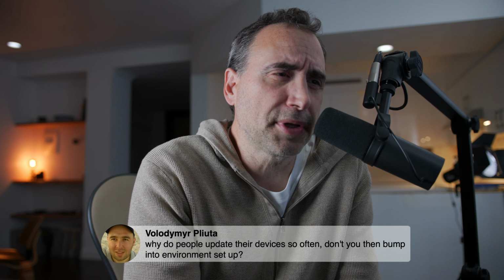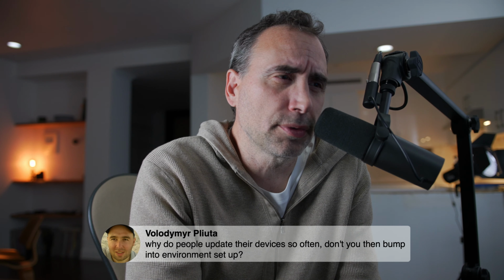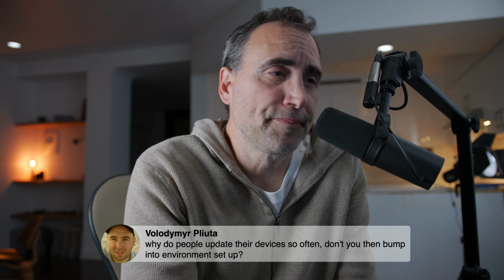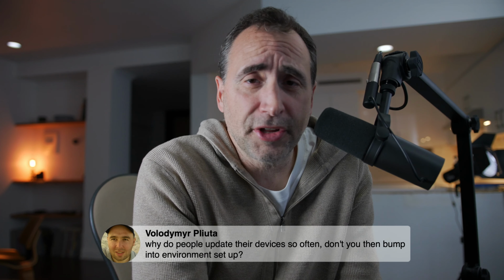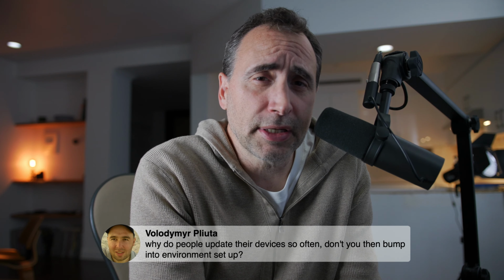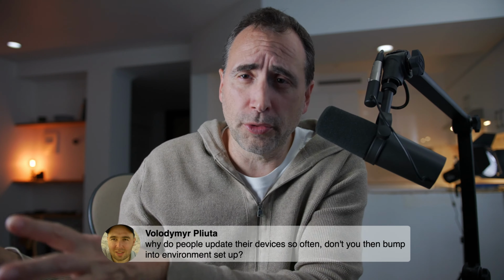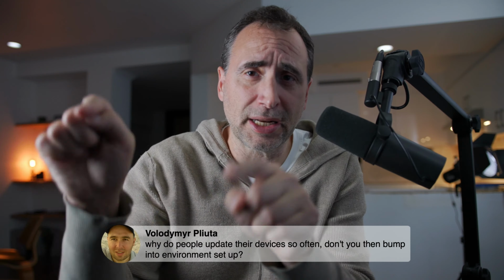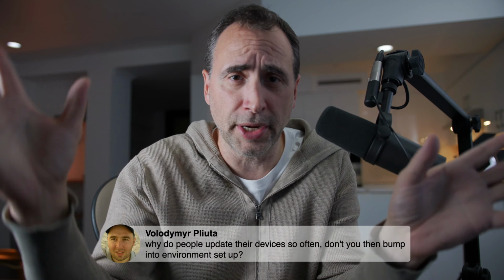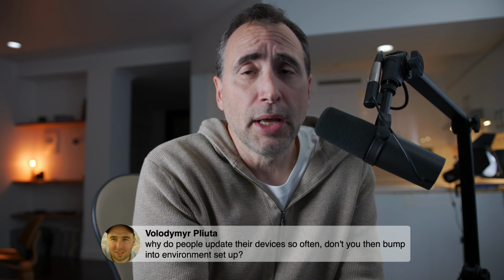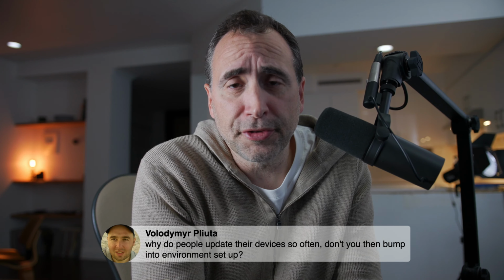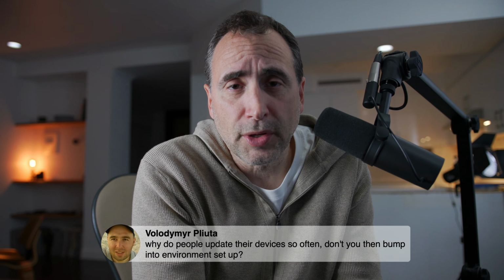Why do people update their devices so often? Don't you then bump into environment setup? Well, it depends how you set it up. With Mac, for example, you go to the store and they'll just clone your old machine to the new one, and it's just click, click, click, and they do it for you, and then you're ready to go.